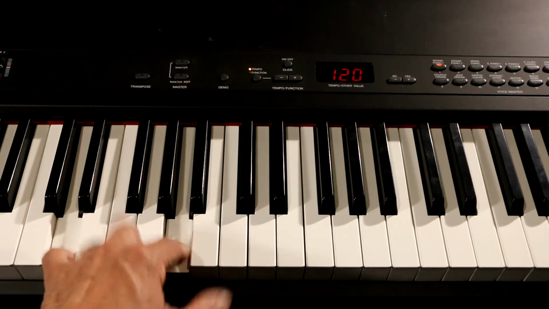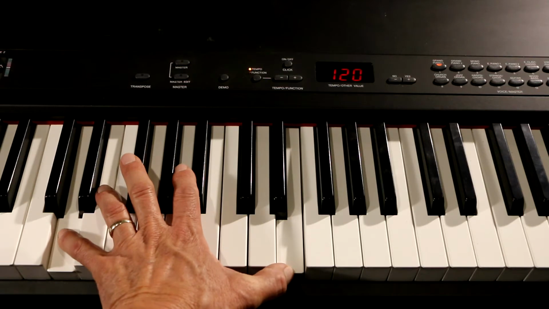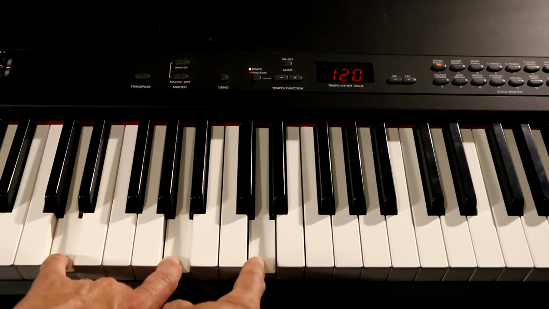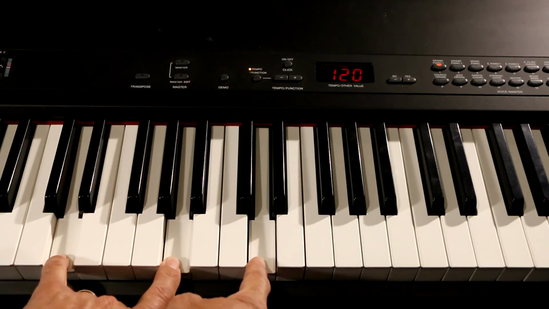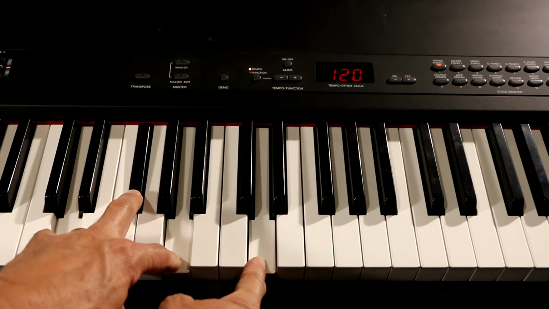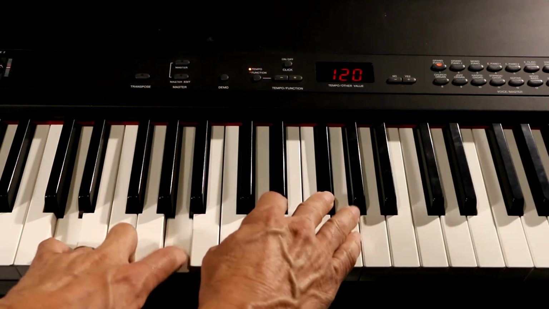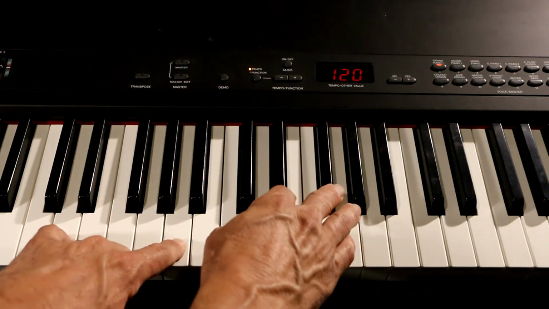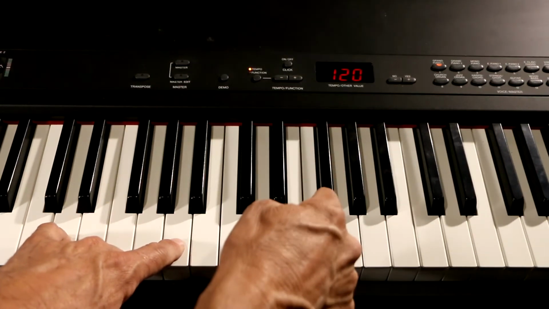So we've got the fifth. We've got the octave. We've got the 9. This by itself is not a D chord, because we don't have the F sharp, either there or there. The F sharp is what defines if it's a major or a minor chord.